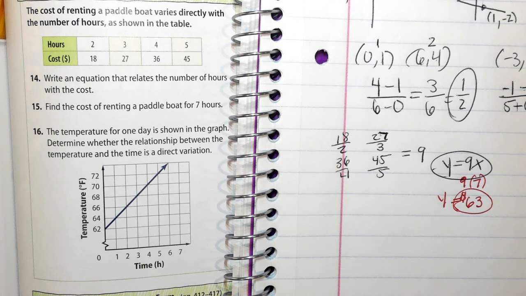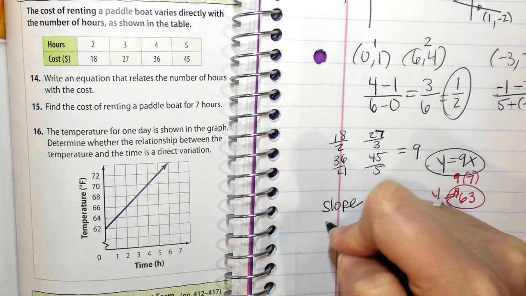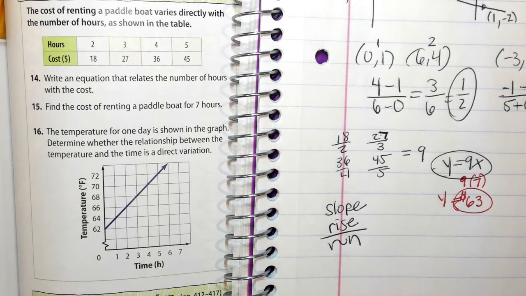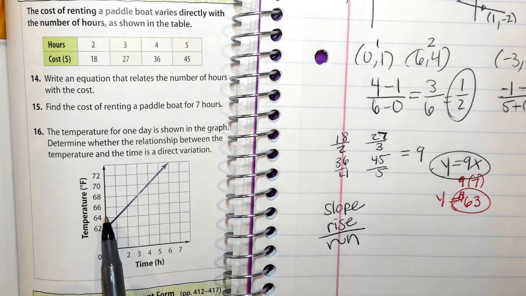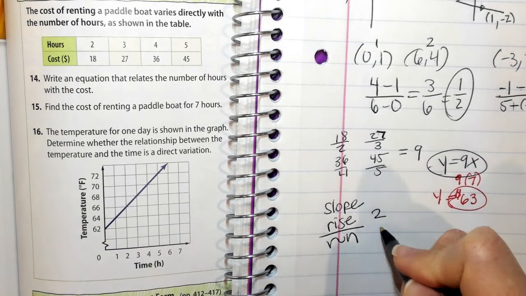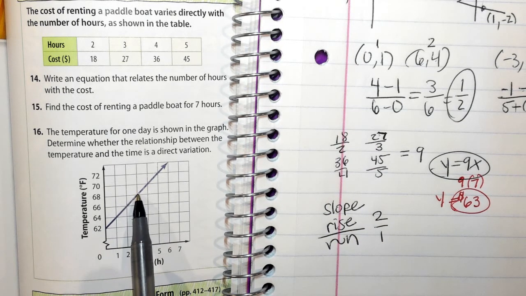Hopefully at this point you found it. Remember, slope or rate of change on a graph is rise over run. So when I look at this, my rise, I went up 2. My run, I went over 1. Each time I went up 2 over 1, up 2 over 1, up 2 over 1.